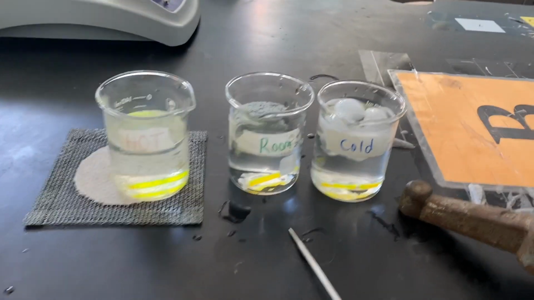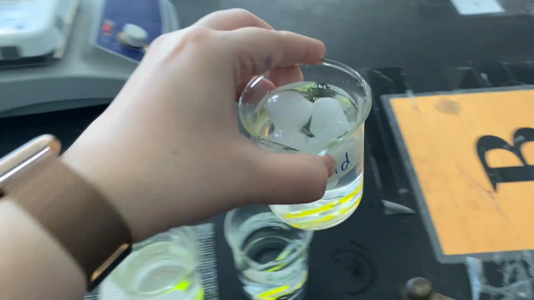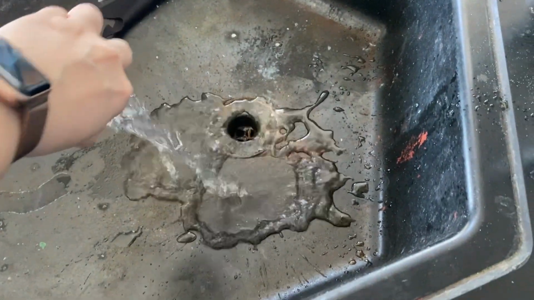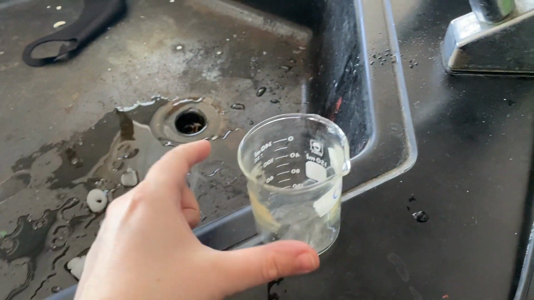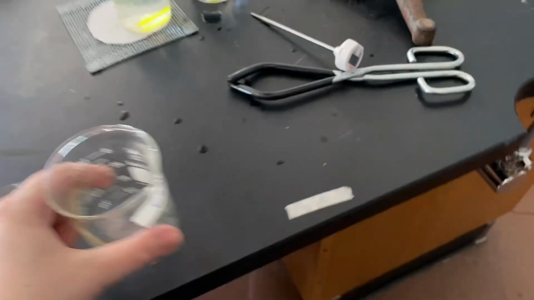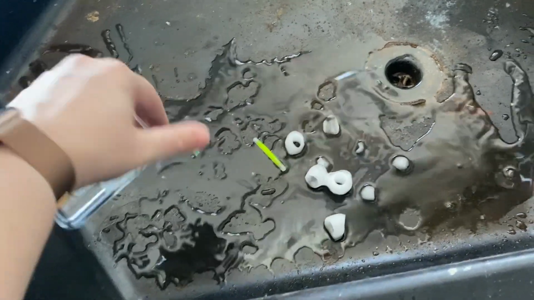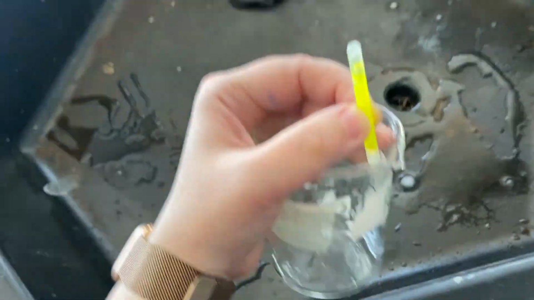So cleanup is super simple. What you're going to do is take each beaker and pour it in the sink. Now, if you want to keep your glow stick, you can keep it. If not, there will be a beaker on the teacher's desk to get rid of your glow stick. Again, room temperature one, you can just use your hand. Pour that out. Please don't let the glow stick go down the drain.